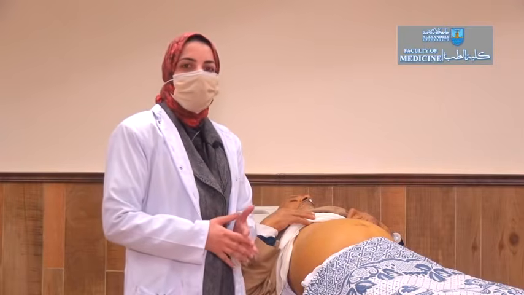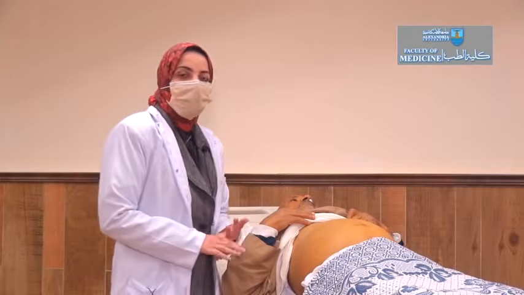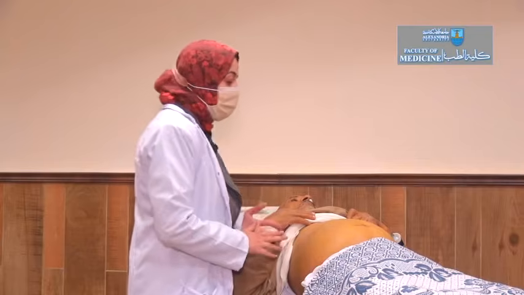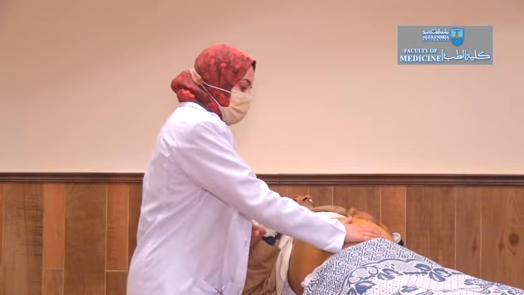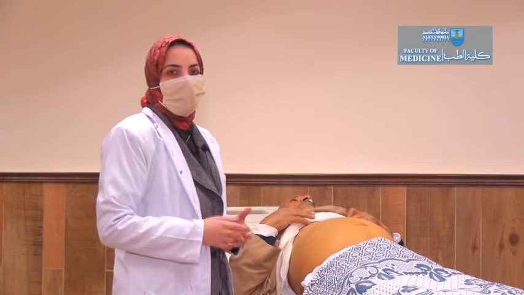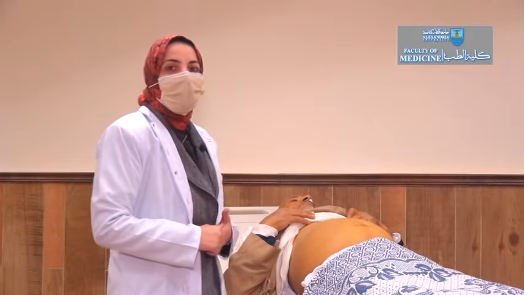What is the importance of superficial palpation? First, to gain the patient's confidence. Second, any area of changed temperature, we can feel it. Any area of tenderness we can detect by superficial palpation, keeping my eye on the patient to observe the facial expression, and to detect any area of rigidity.